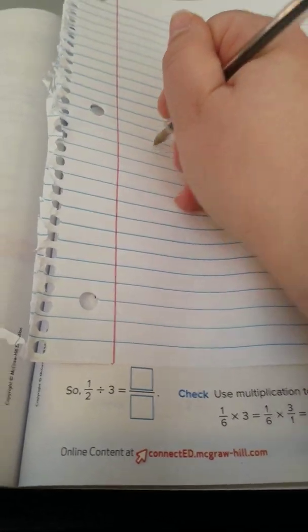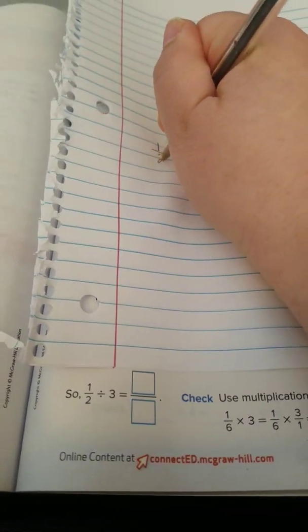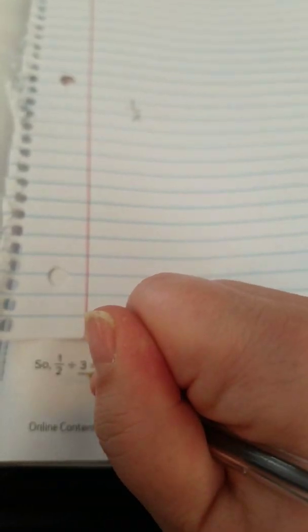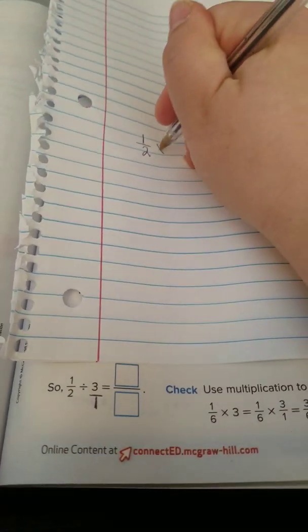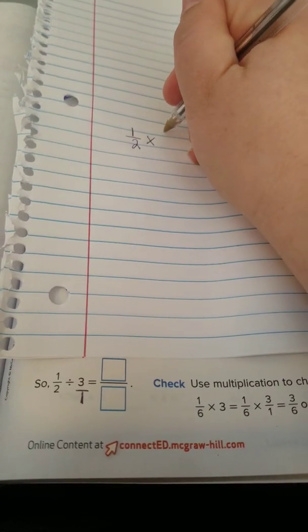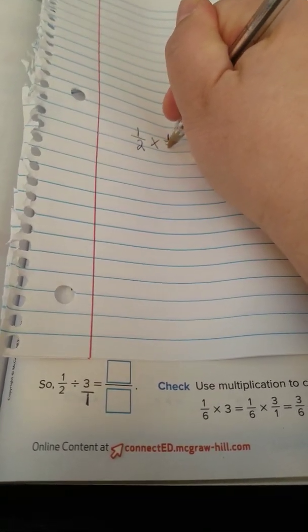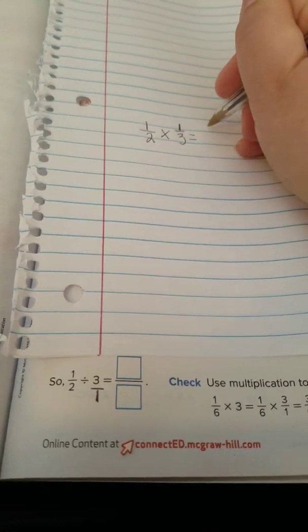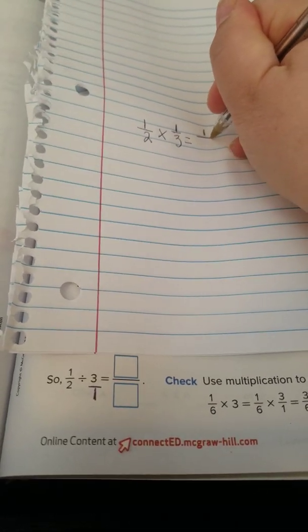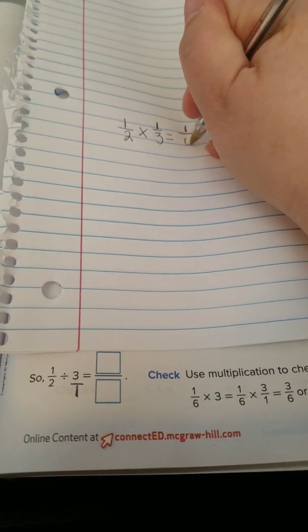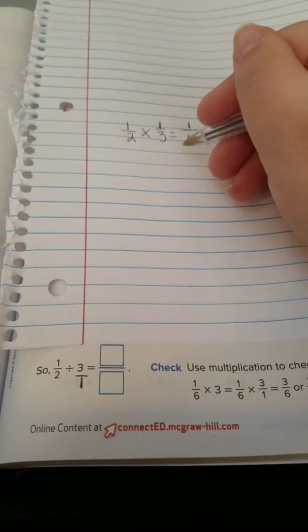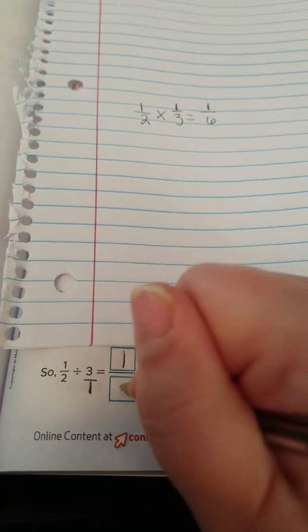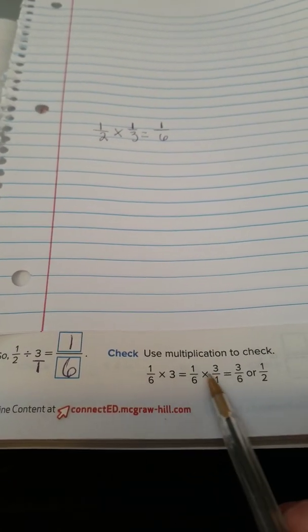But up here, I'm going to copy 1/2. Oh, first thing I need to do is write my 3 over 1. Copy 1/2. Change division to multiplication. Flip 3 over 1 to 1 over 3. Multiply. 1 times 1 on top is 1. 2 times 3 on the bottom is 6. Correct answer, 1/6. And they even show our multiplication check just like what we did on our notes.